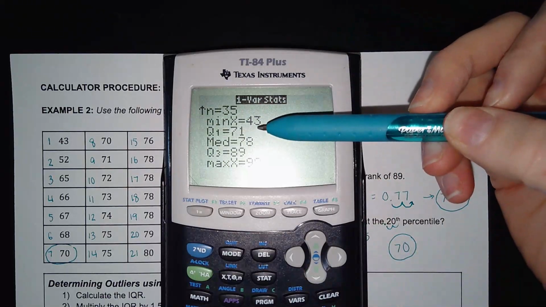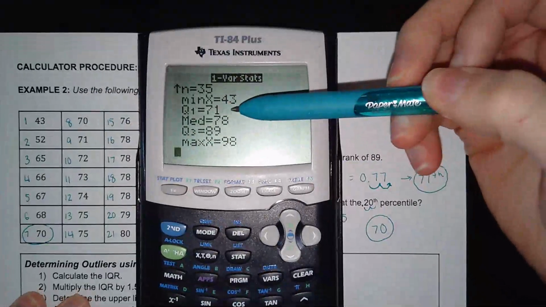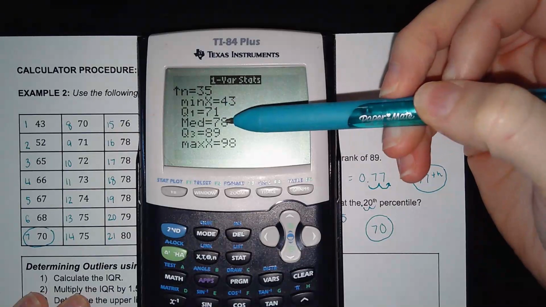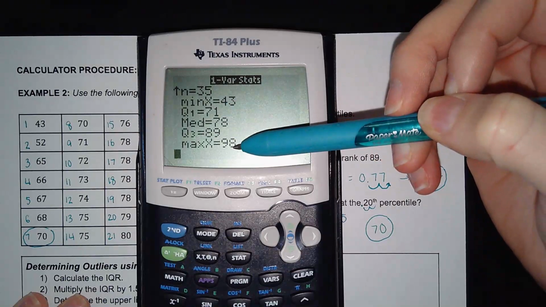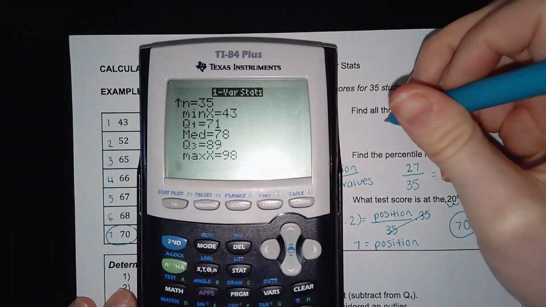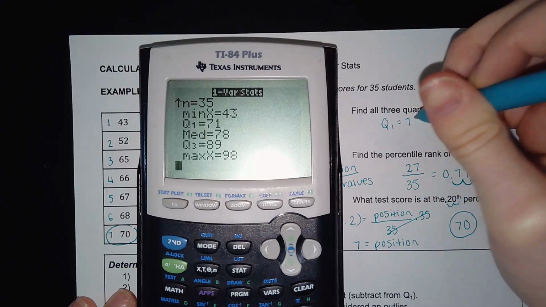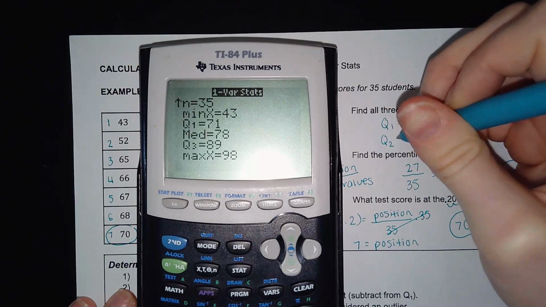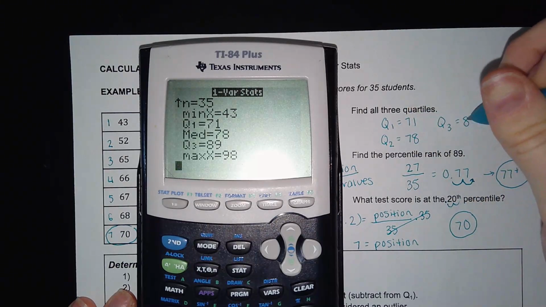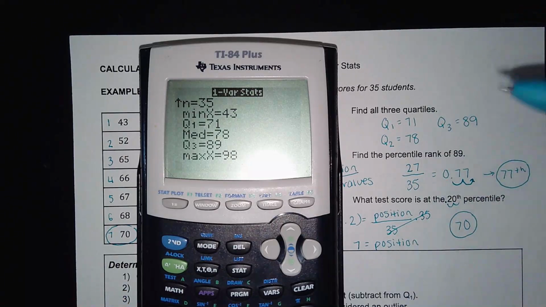If we scroll down, we're going to see what we call our 5-number summary. We're going to see the minimum, Q1, median, Q3, and the maximum. So those 3 quartiles are actually given to us. Q1 is 71, Q2, which is also known as the median, is 78, and Q3 is 89. So instead of having to go through all of those steps of crossing off things, we could simply type that on our calculator and do that calculation.